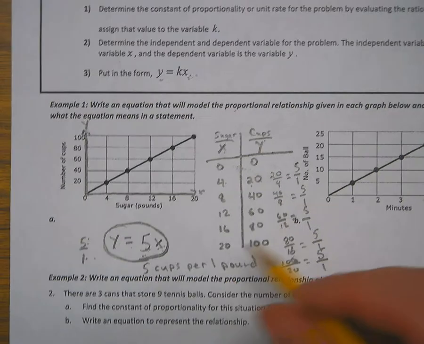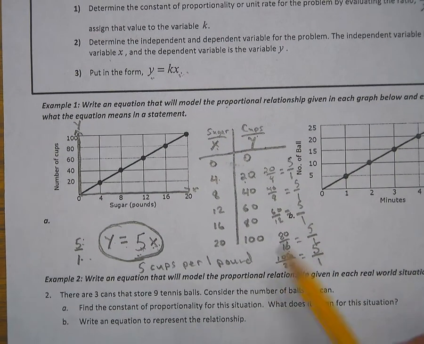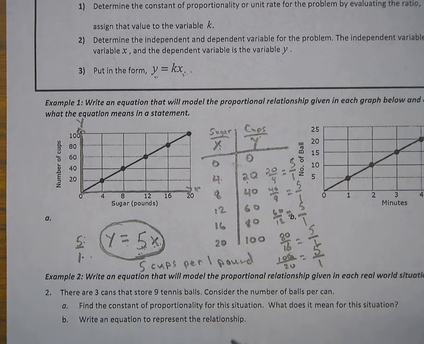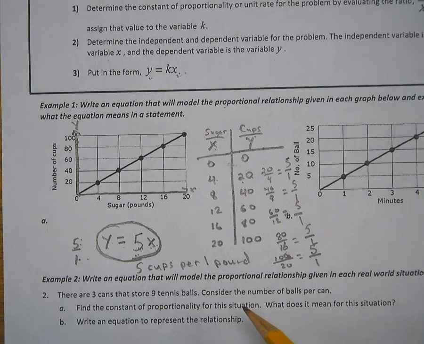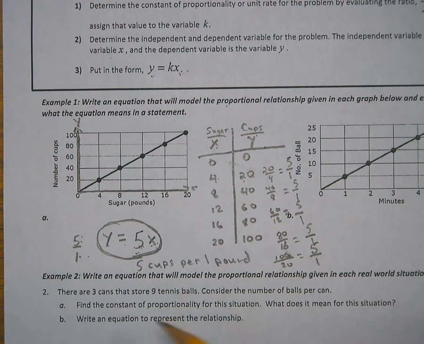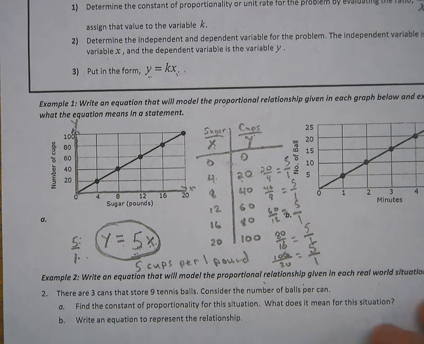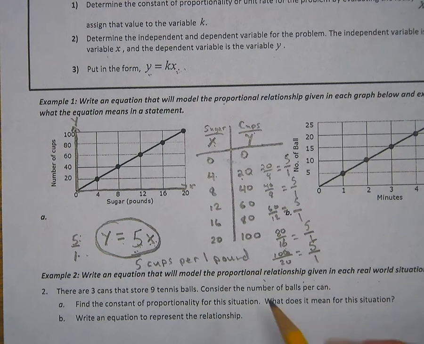I'm not going to go through the second example, or the video would be too long, or the second graph, I should say. I'll go through this one just to give us a different sort of example. It says, write an equation that will model the proportional relationship given each real-world situation. I'm just going to do number 2 for now. There are 3 cans that store 9 tennis balls. Consider the number of balls per can. Find the constant of proportionality for the situation. What does it mean for the situation? Write an equation to represent the relationship.